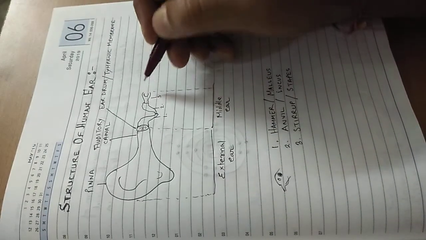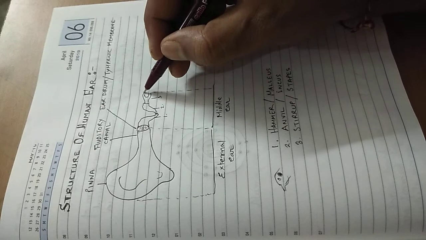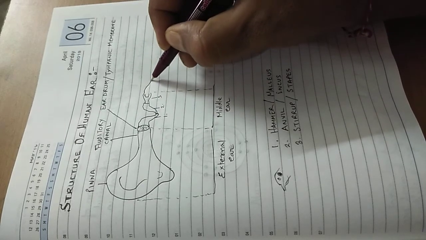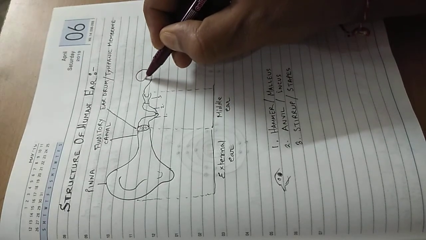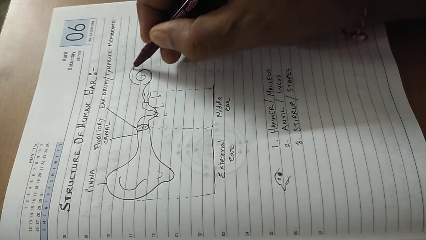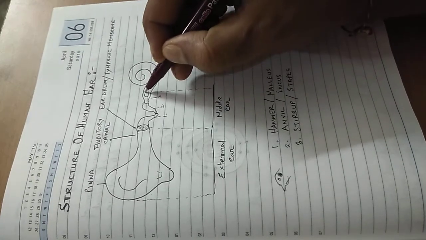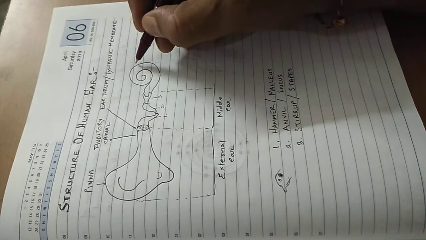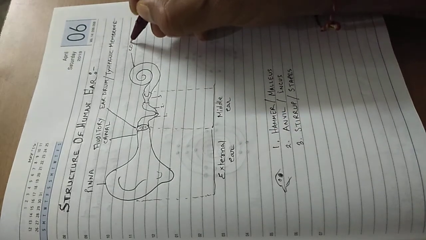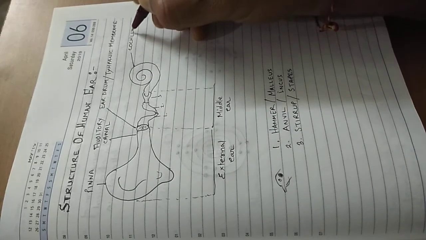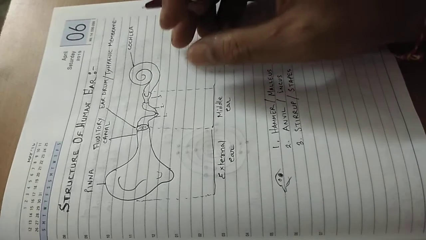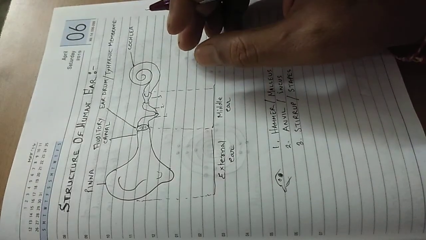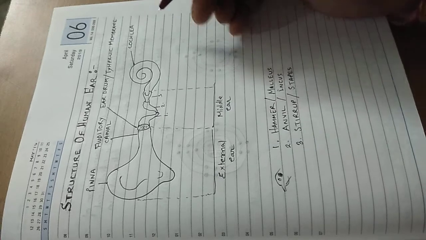Now this stirrup or the stapes will connect to a circular coil-like tube, and this tube is called the cochlea. This cochlea is the main organ of hearing of our human ear.